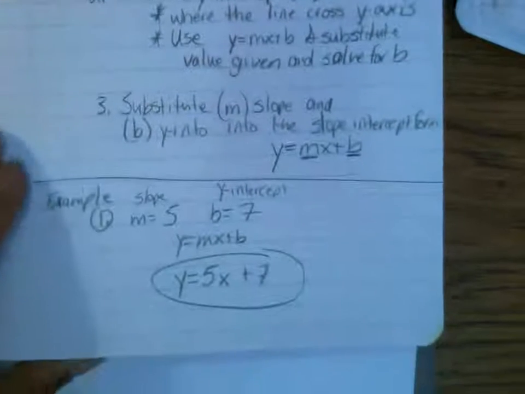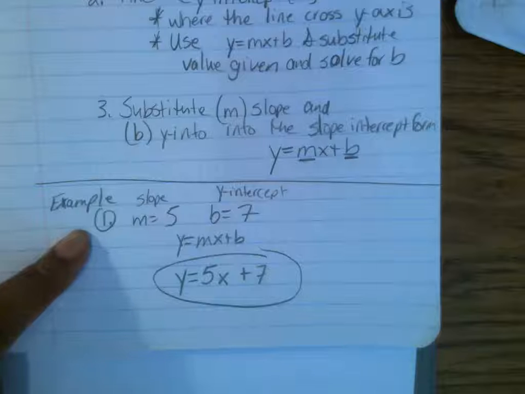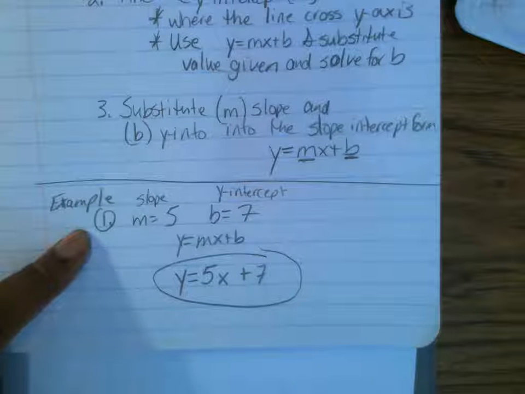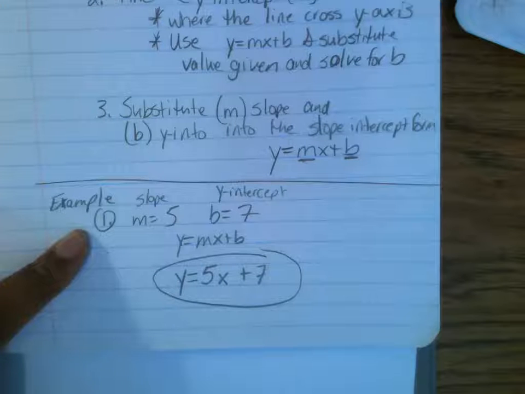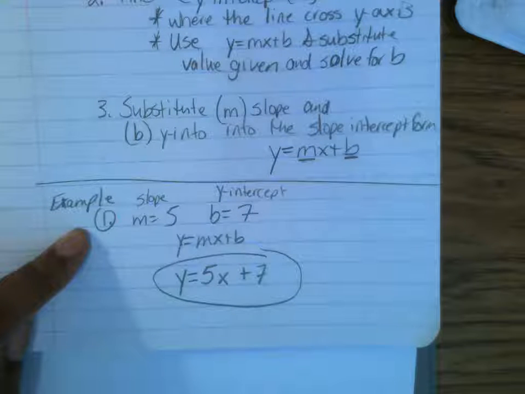Okay. Here is the example, and this is the same thing that we're going to do in our independent practice work today. They're going to give you the slope. They're going to give you a value for m. They're going to give you the b, which is a value for the y-intercept, and they're going to substitute these values into this slope-intercept form, y equals mx plus b.